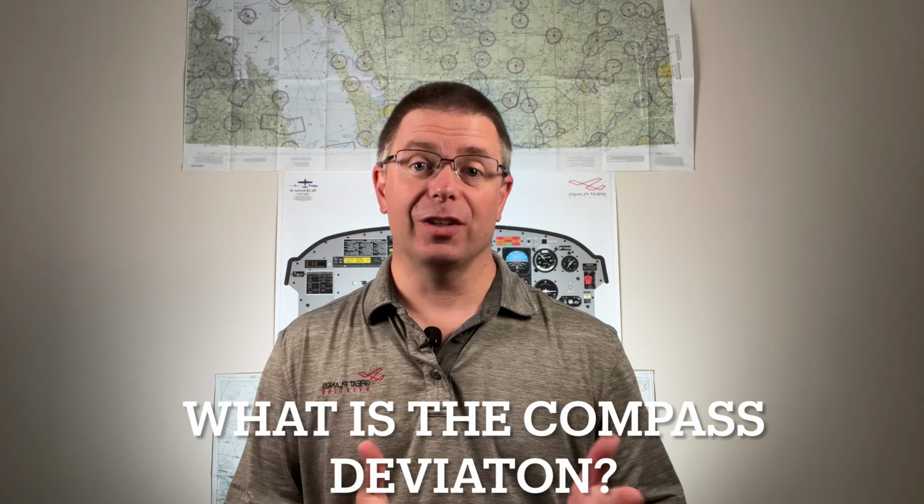So, there you have it. In order to fly our true course of 219 degrees, we'll need to point the nose of the aircraft to 224 degrees magnetic. Here is the bonus and contradictory piece of information. There used to be a sixth question. What is the compass deviation?